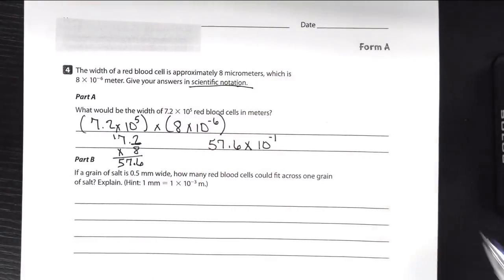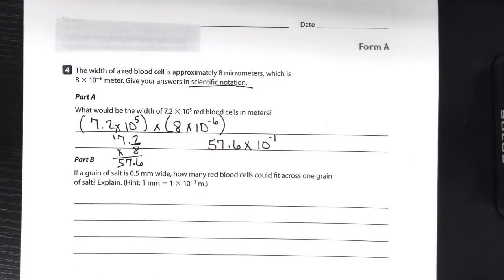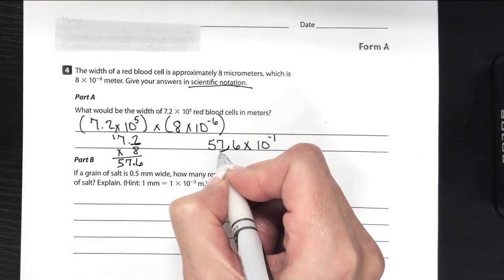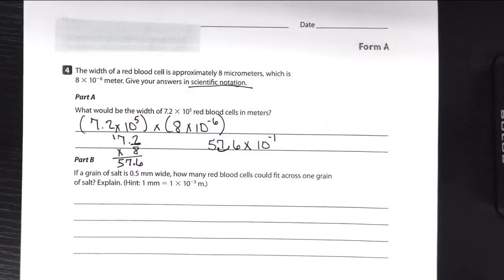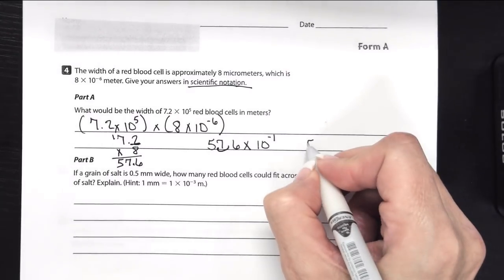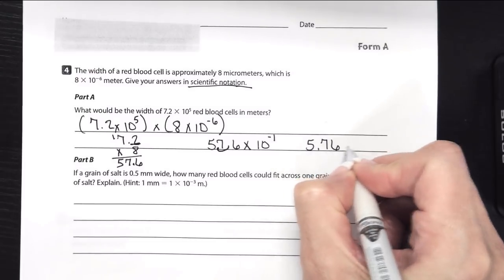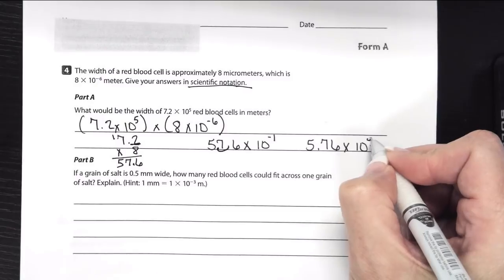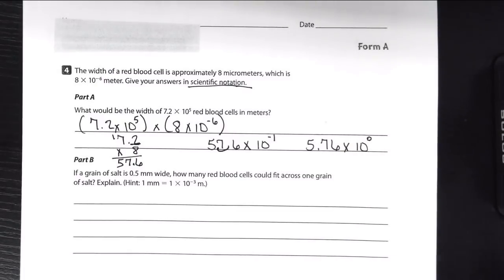Because that's what the directions said. No, it's not. 57 is too large. So you need to back the decimal up 1 place to the left, and moving the decimal to the left increases your exponent. So if I increase -1, I'm at 0.